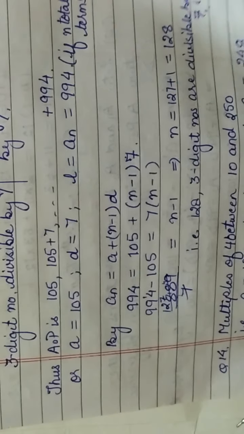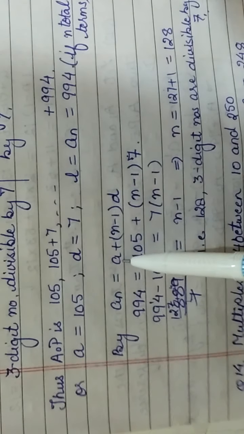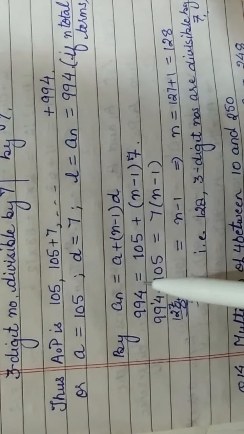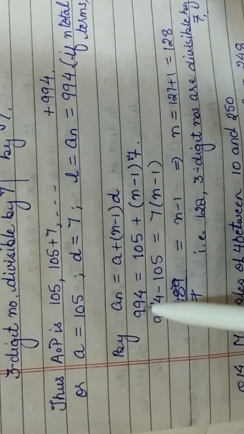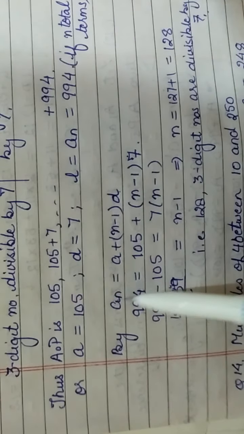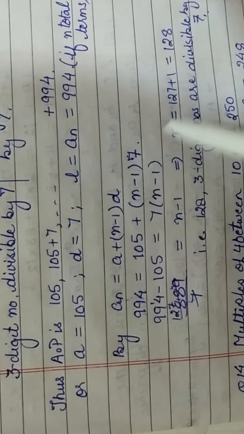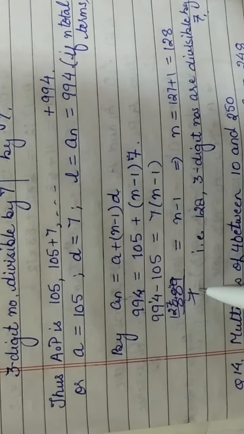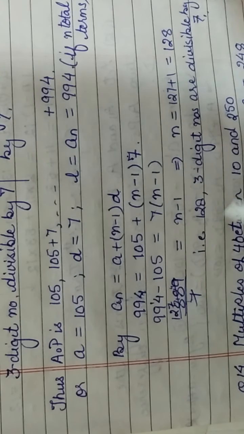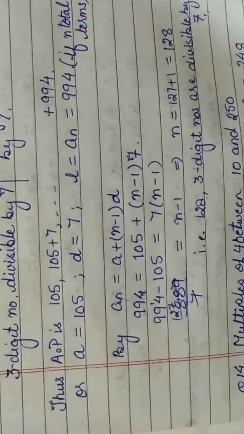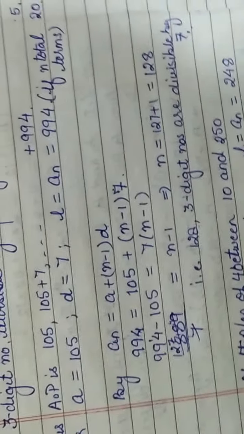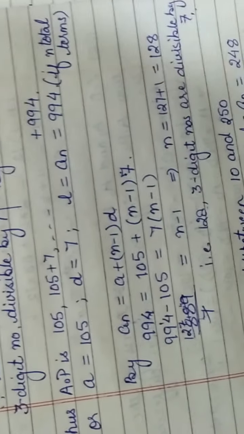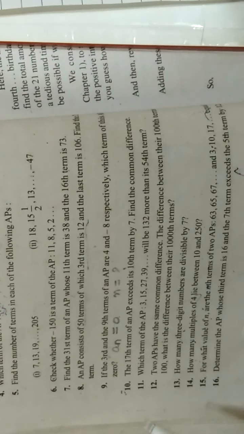Now we have to find n, the number of terms. So we know this formula again, an is equal to a plus n minus 1 times d. So put the values there: 994 is your an, the last term, then the first term and d. The minus goes to the other side, and this will come in the denominator. So your n is coming out to be 128. That means we'll have 128 3-digit numbers that will be divisible by 7. Clear?